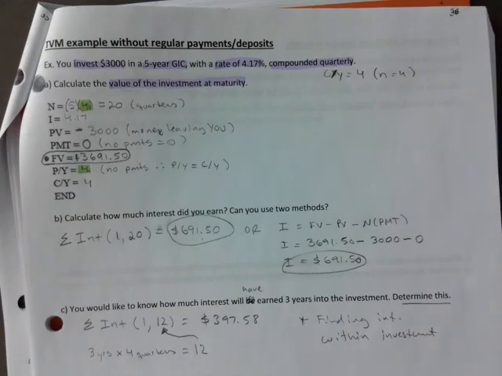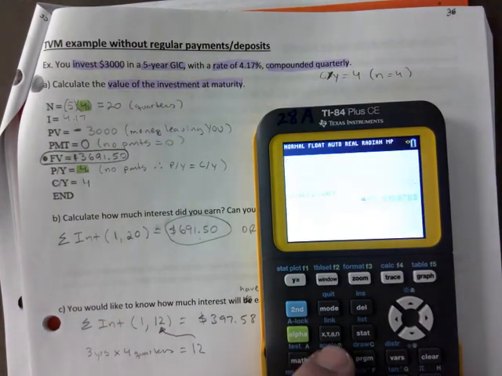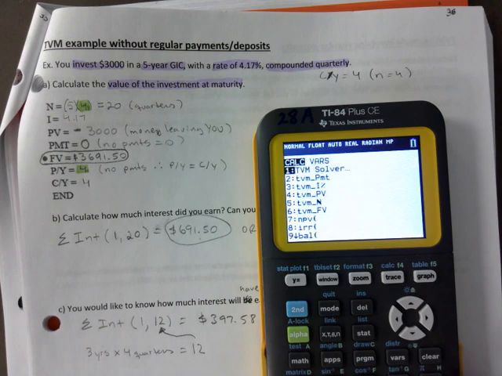So what in the world is the TVM solver, right? It stands for time value money solver. And it's a very powerful app, right? You might not think so, but it's located in finance, right?